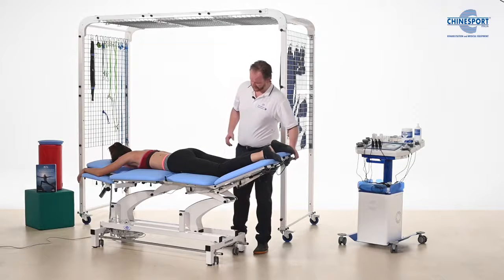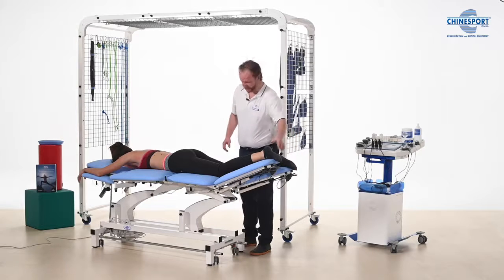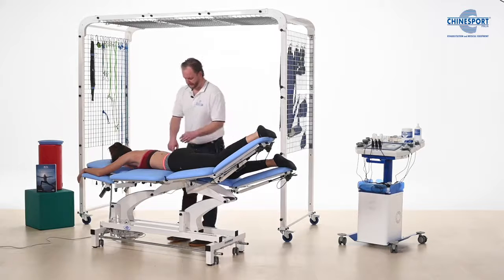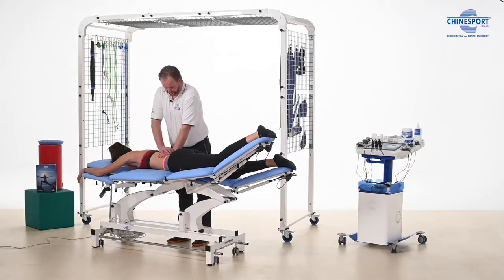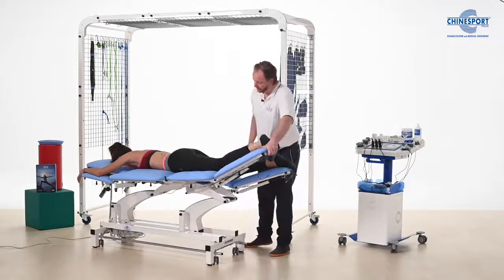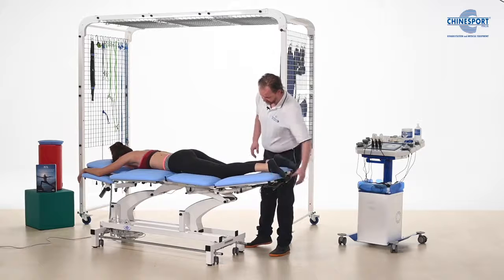If in some cases we want to add some rotation, then we can add that little bit of rotation here by just working with the leg segments, and we add some rotation. At some point we may want to go into extension.